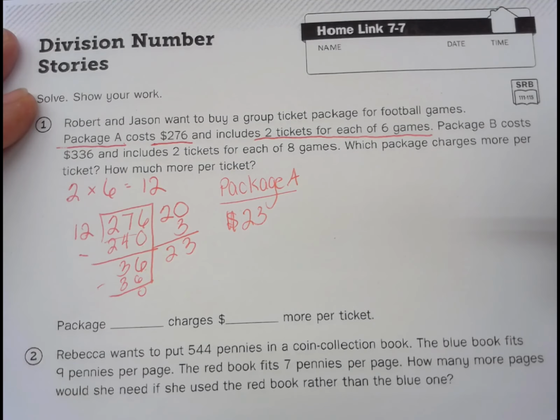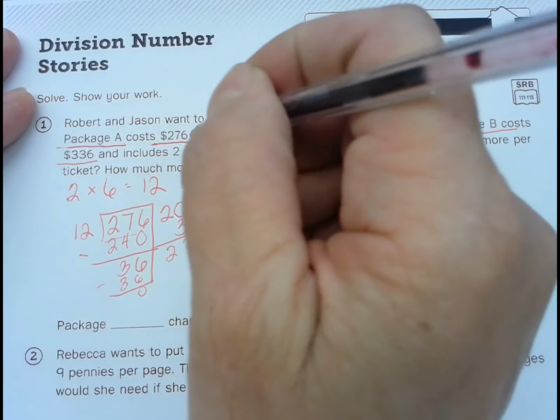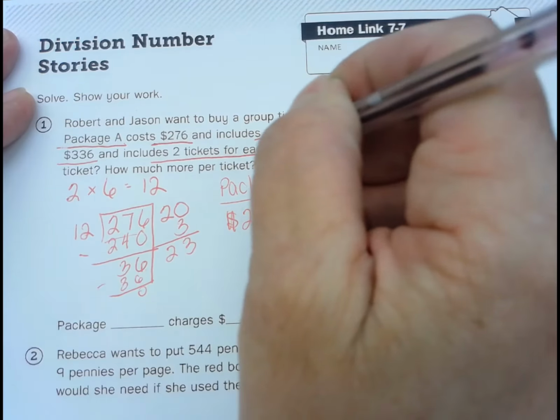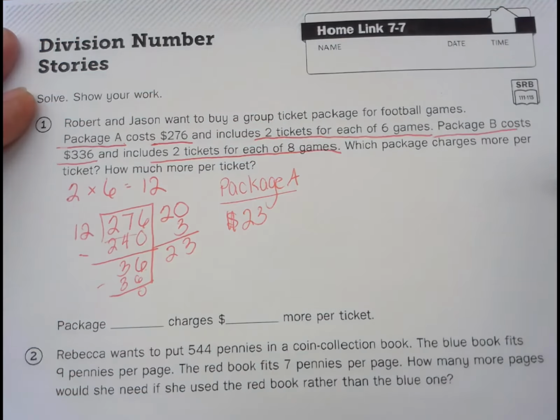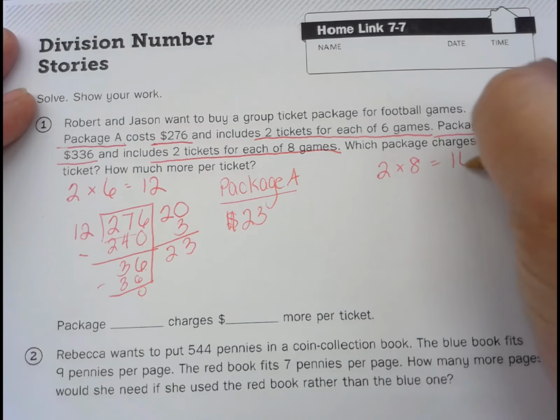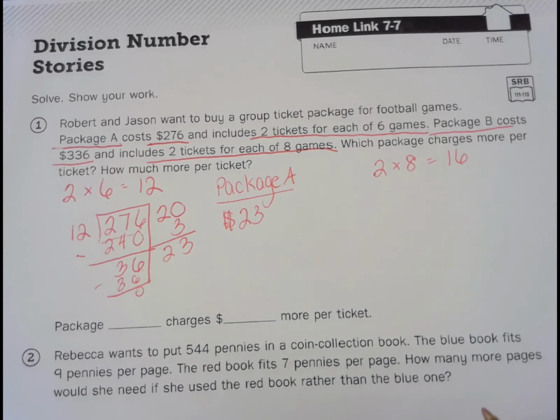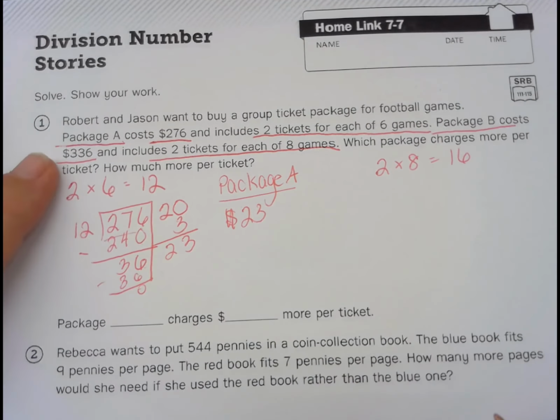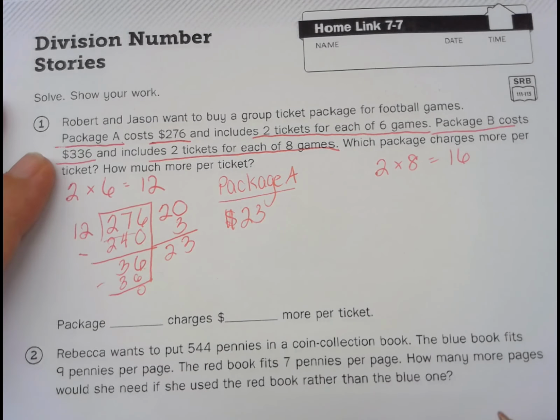Alrighty, now let's talk about package B. Package B costs $336 and includes 2 tickets for each of 8 games. So the first thing we need to do is multiply 2 times 8, and that's 16. So that means we have 16 tickets altogether for the $336.